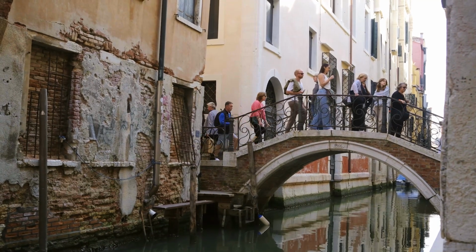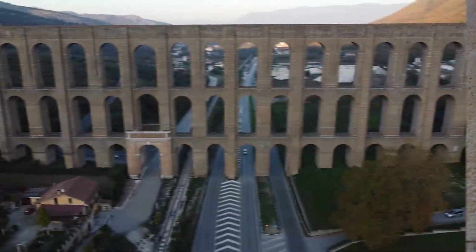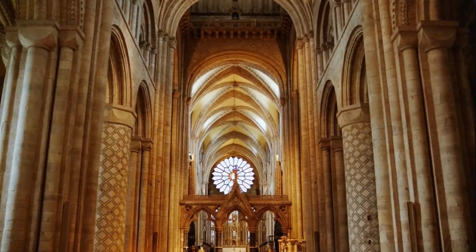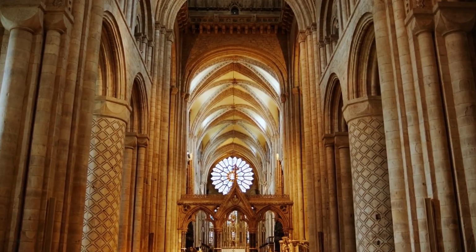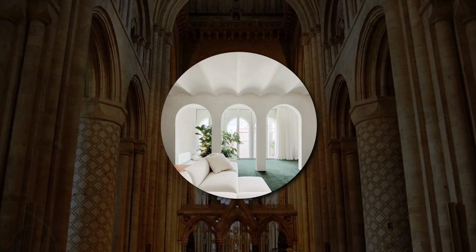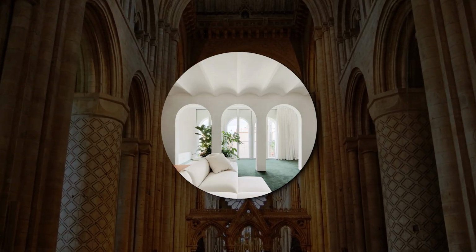Historically, arches were used to span large distances without beams. From Roman aqueducts to Gothic cathedrals, the arch carried load while creating space. But over time, their purpose evolved. In modern interiors, arches bring softness, rhythm, and architectural identity without necessarily serving a structural role.